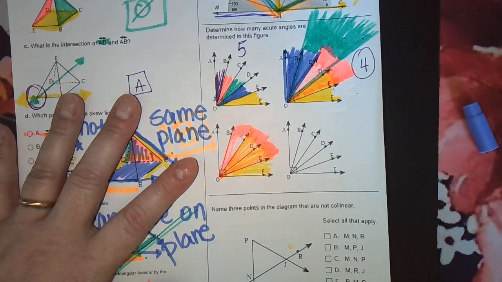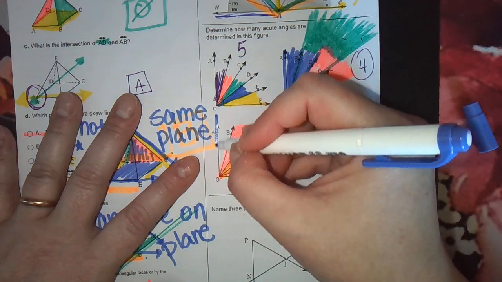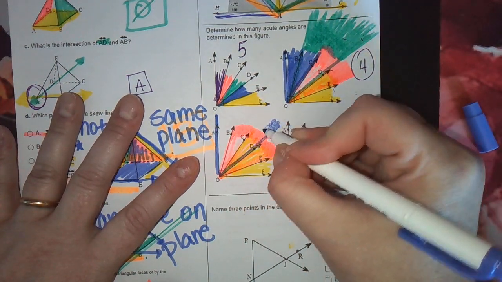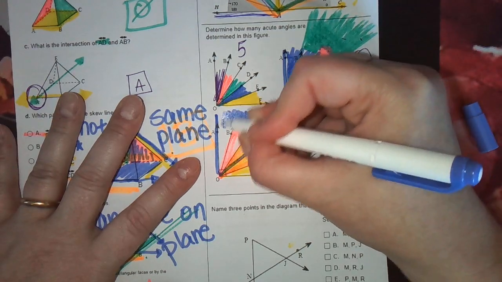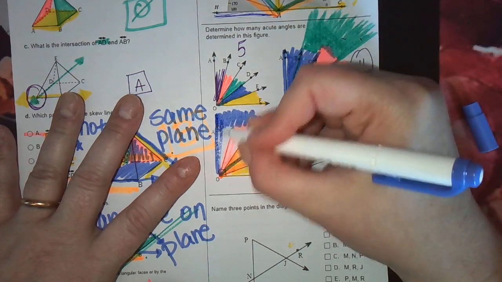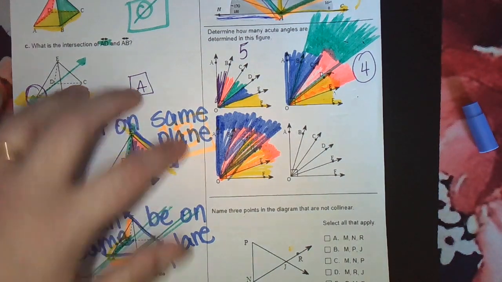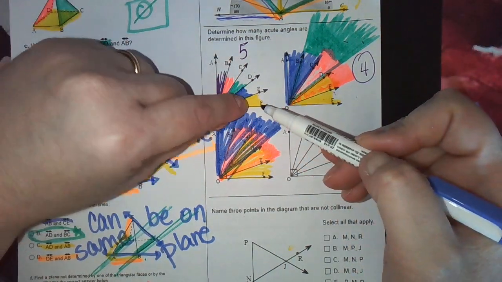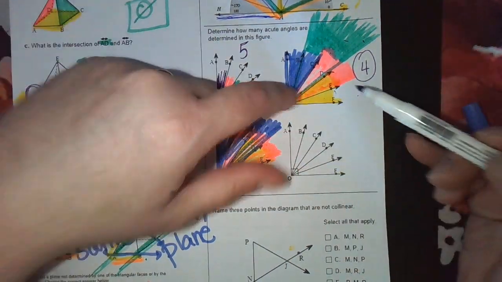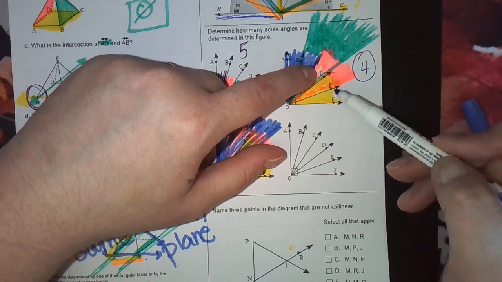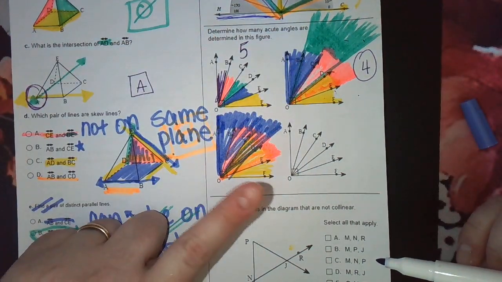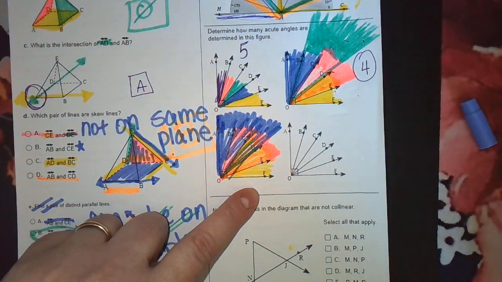And then lastly, I could have this one. Yeah, this could be our last acute angle. So we counted 5 if we just count them one by one. If I include 2 at a time, I get 4. If I include 3 at a time, I get, how many was this? 3?